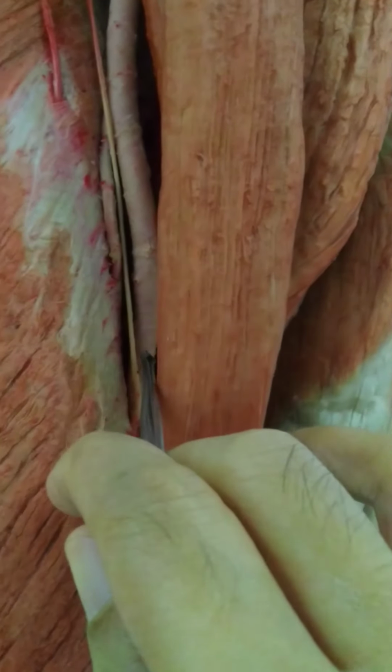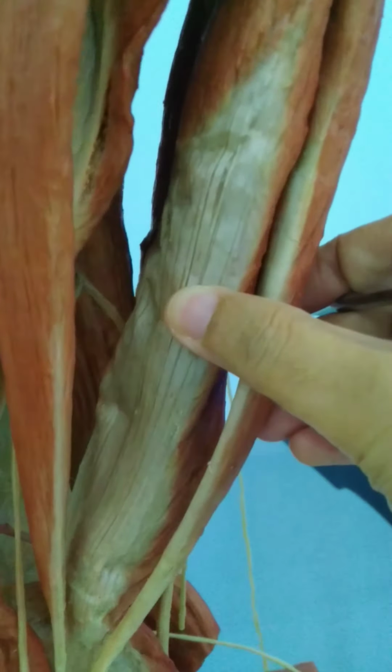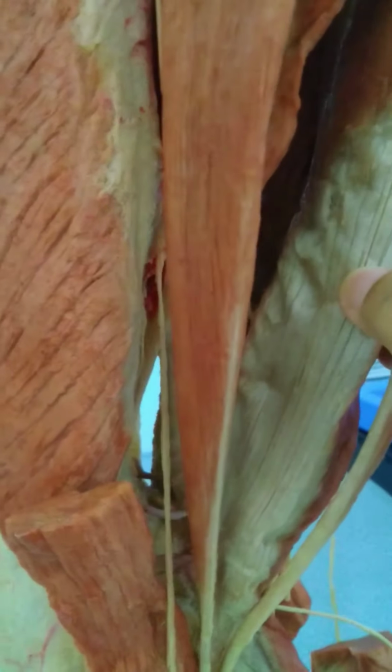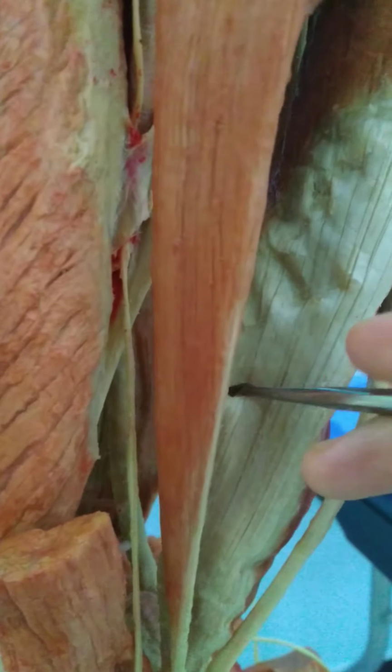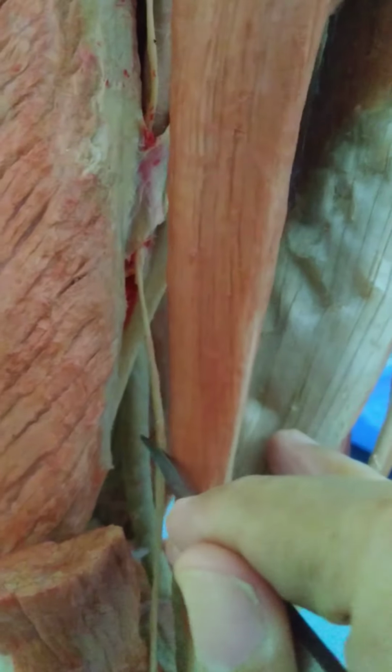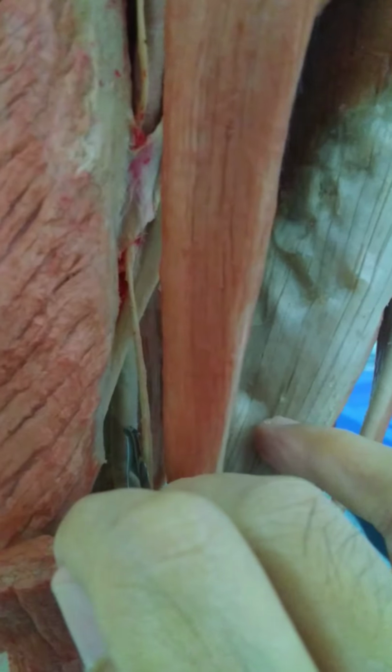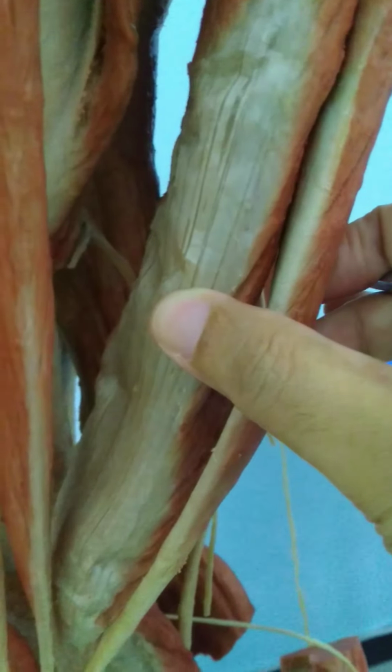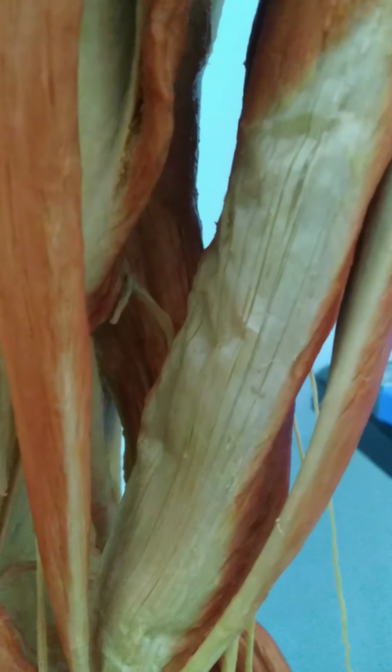You can see the femoral artery passing through the hiatus, and it will emerge as the popliteal artery in the area of the popliteal fossa after passing through the hiatus.